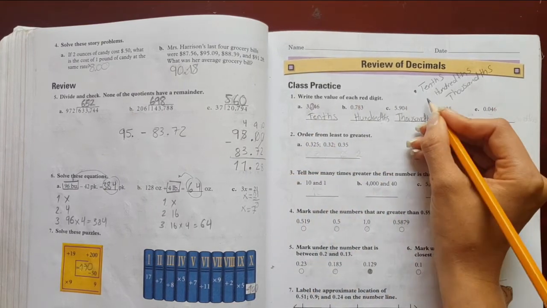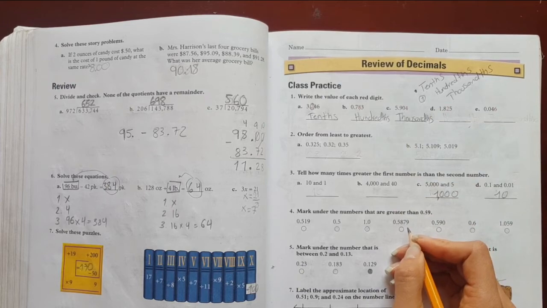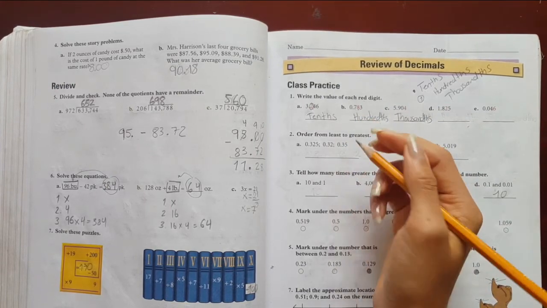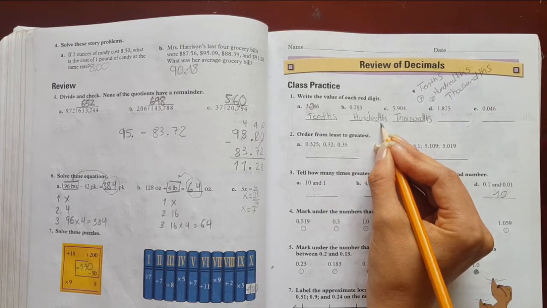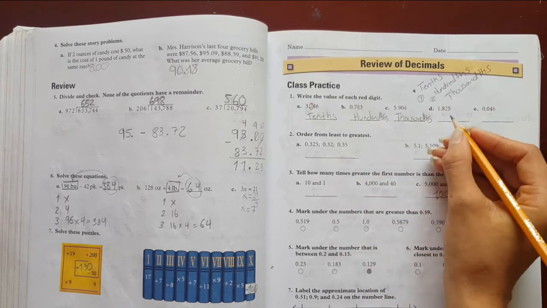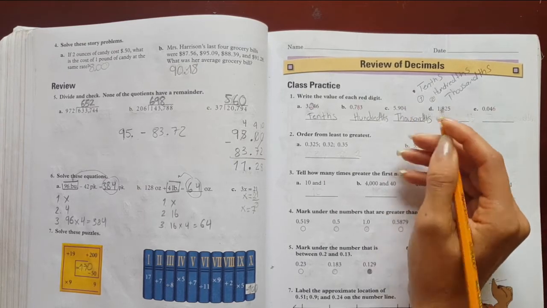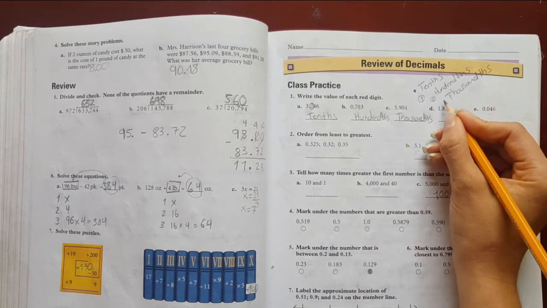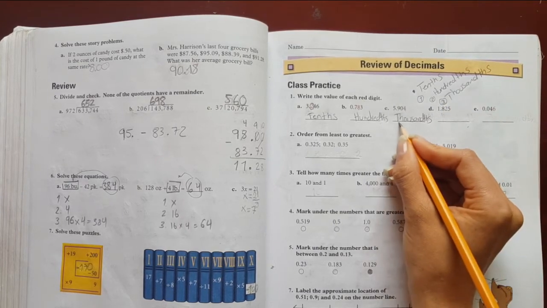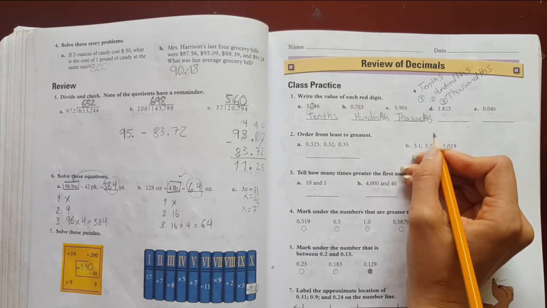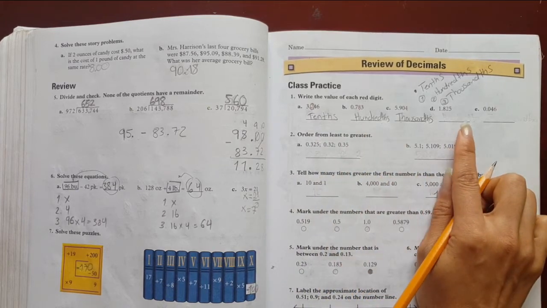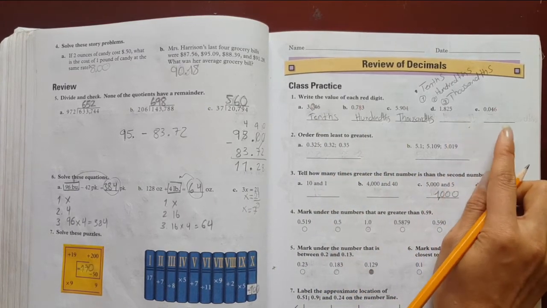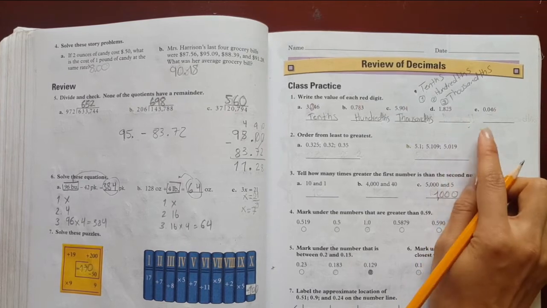Tenths, el primer número, right? 8 is the second number, second is hundredths, right guys? And here, 4 is the third number, el tercer número, so thousandths, right? Very good. So, when you finish writing it down, then you are going to write down here the position.